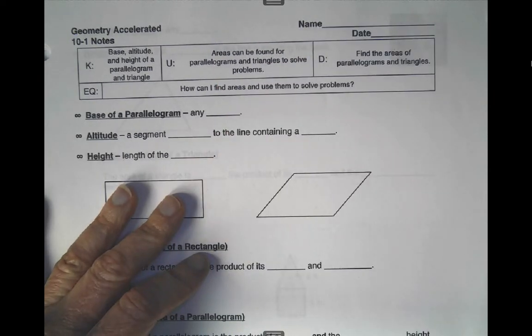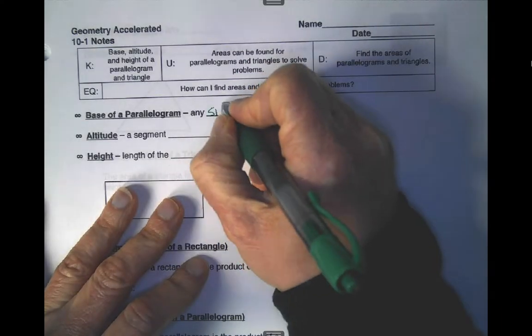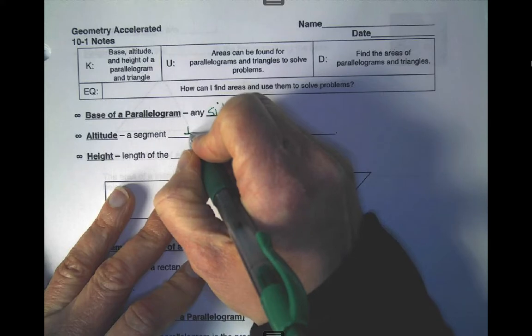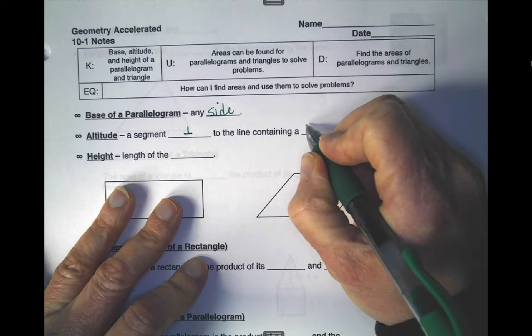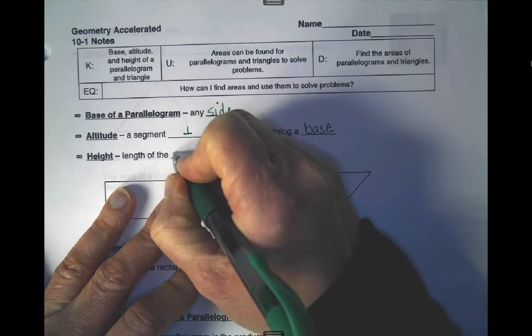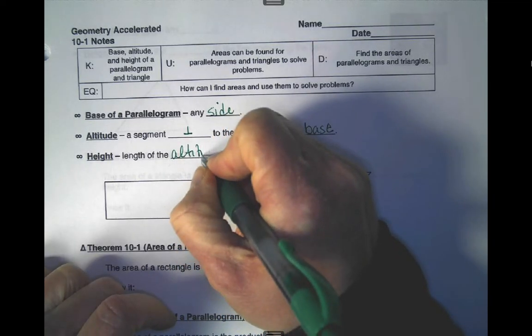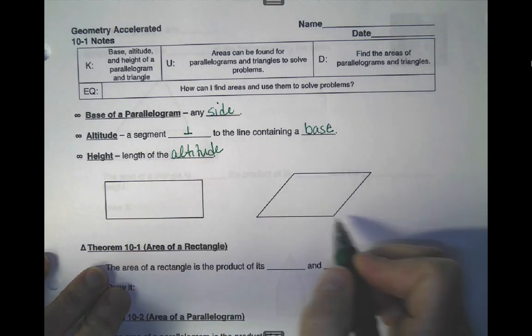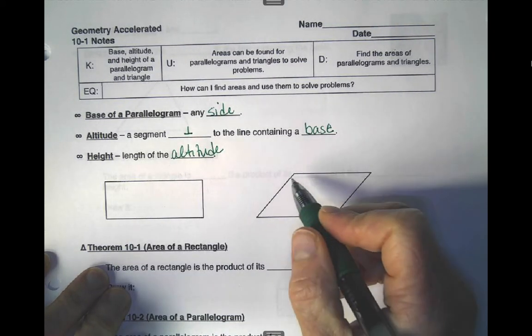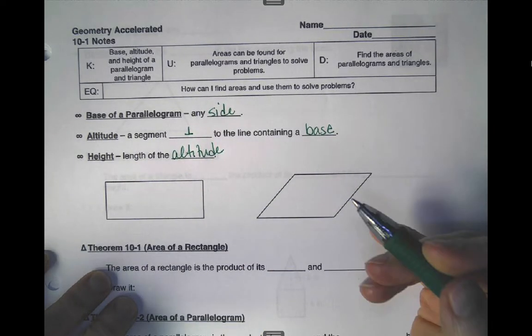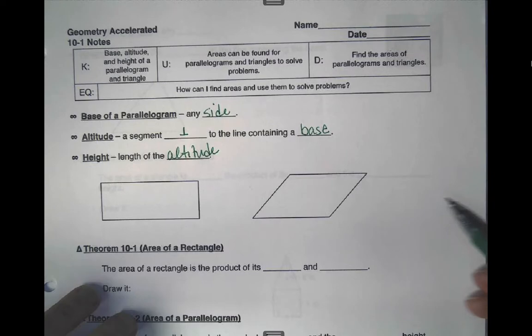A base of a parallelogram is any side. An altitude is a segment that's perpendicular to the line containing a base. Height is the length of the altitude. So I've got some pictures down here. We're kind of used to thinking about a parallelogram being slanted, but technically a rectangle is still a parallelogram, if you remember back from chapter 6.